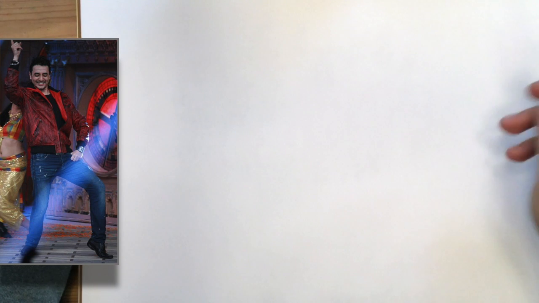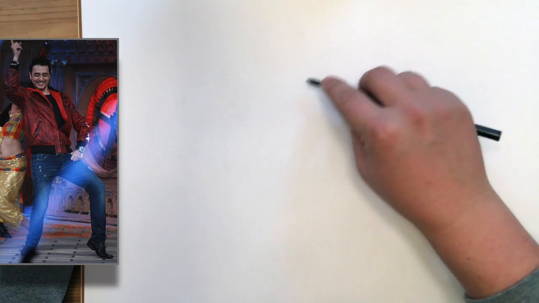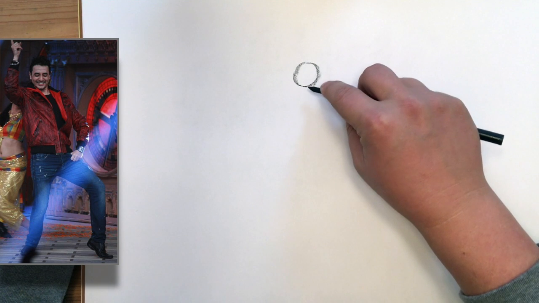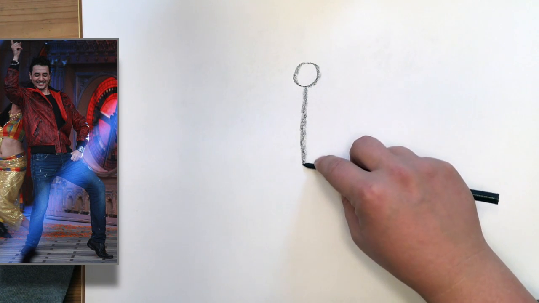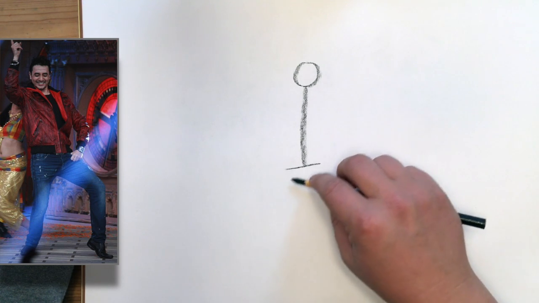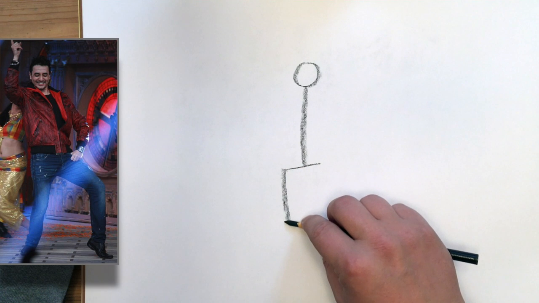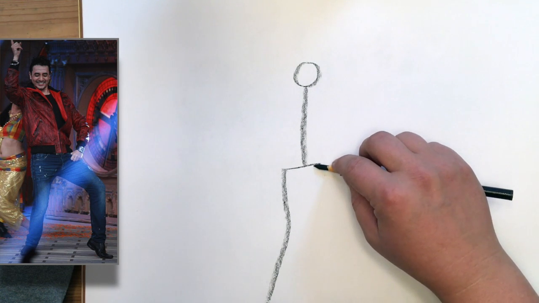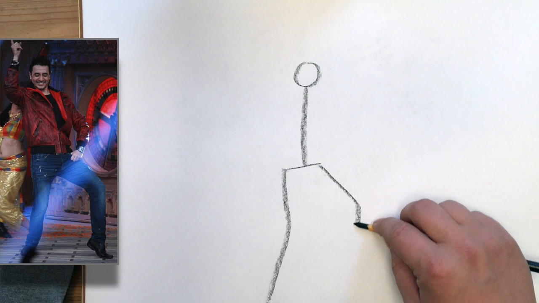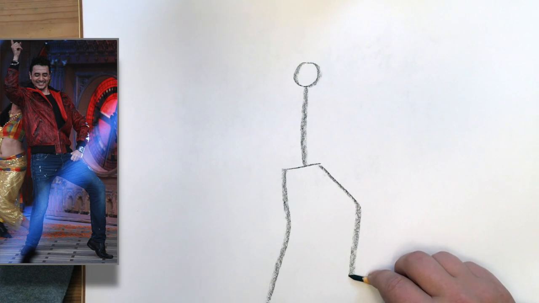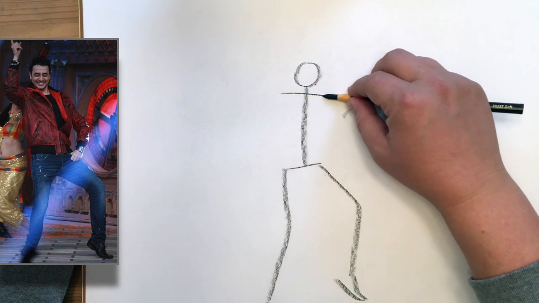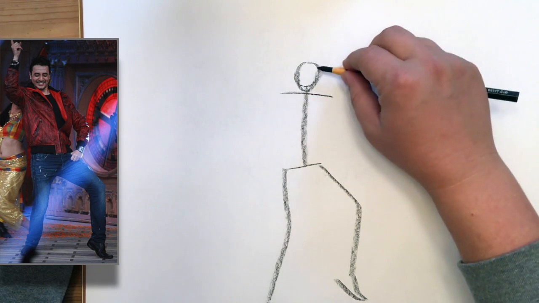So to get started, I'm going to look at the shape briefly, and then for his head, start with a circle. And then to keep it as simplified as I can here, look at where his pelvic girdle angle is, and look at the angle of his leg and then his other leg. And then maybe get a little bit of the angle of his foot there. And now his shoulders are something like that, with the angle of his head and face.